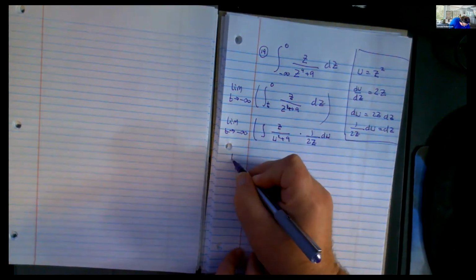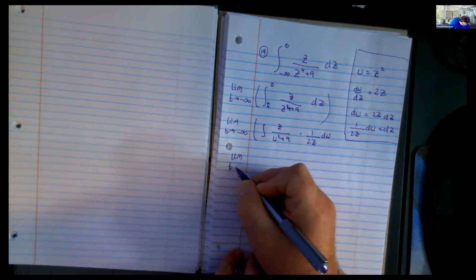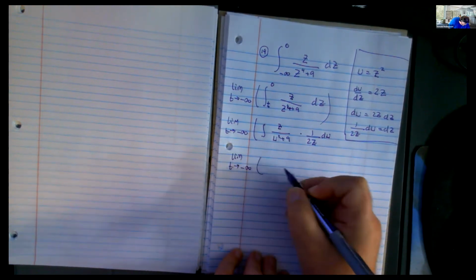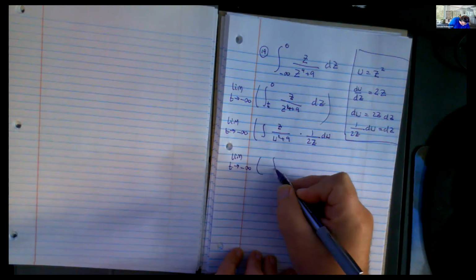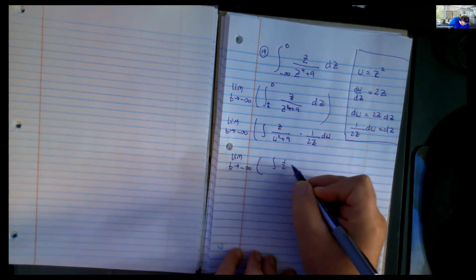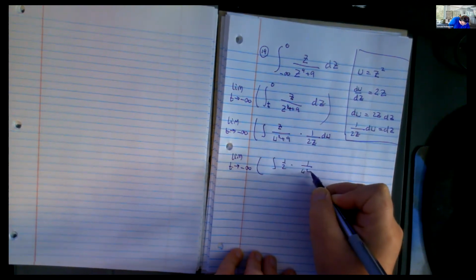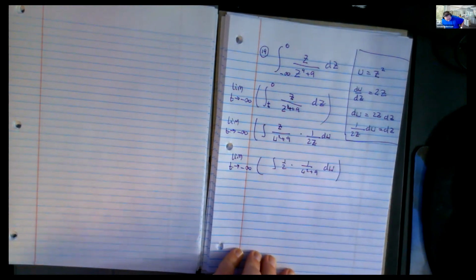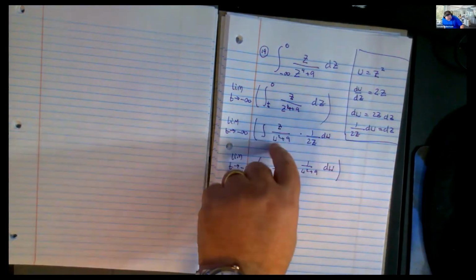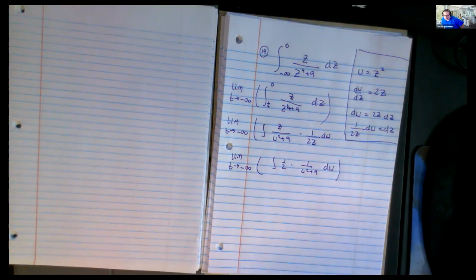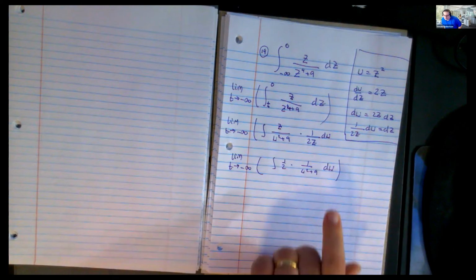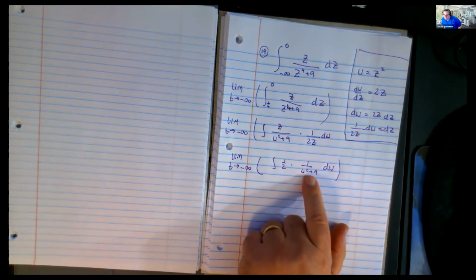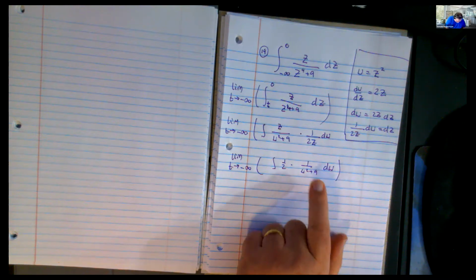So this is going to be the limit as t tends to negative infinity of 1/2 times 1 over u squared plus 9. Let the z's cancel. I like to keep the fractions separate. Okay, this is a memory question. We did do one of these guys before. Can you remember what the integral of 1 over u squared plus 9 is?